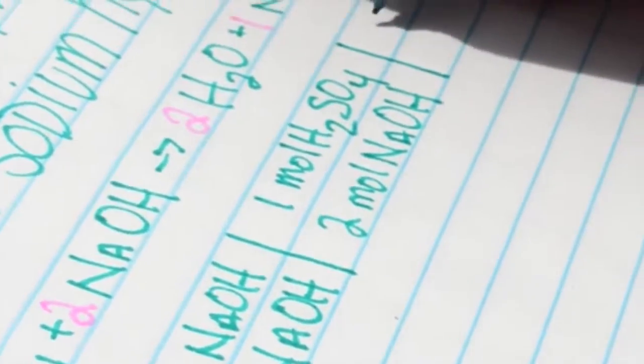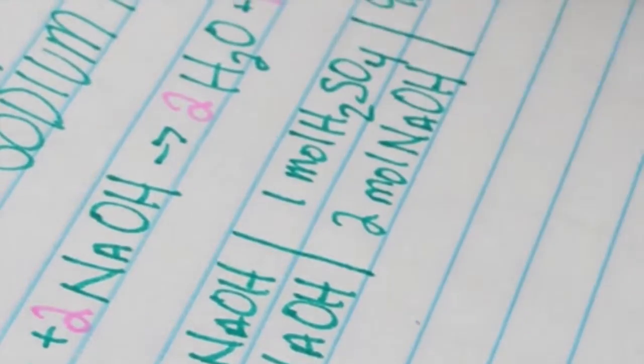After that, you multiply the grams from the periodic table of H2SO4, which is 98.085 grams, and you put that over 1 mole of H2SO4.